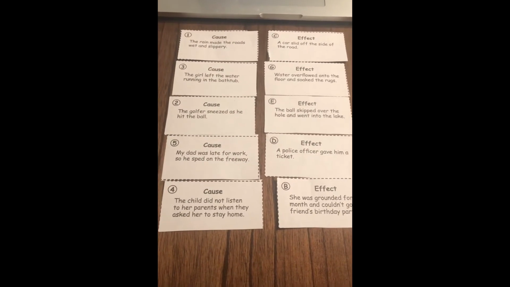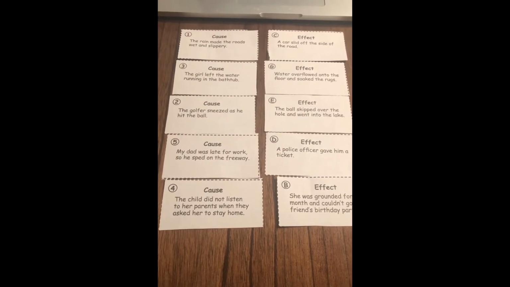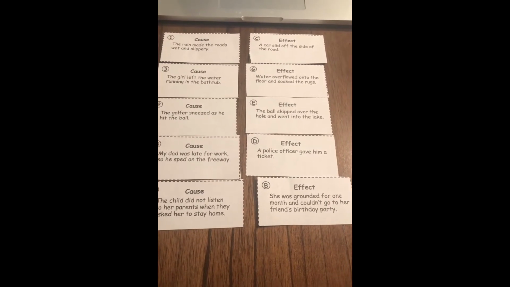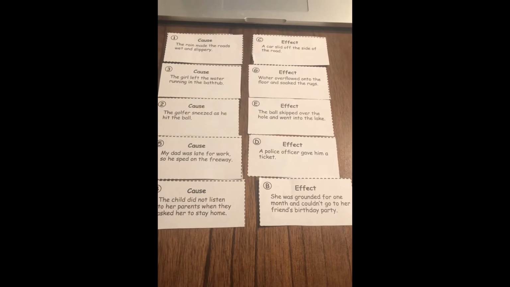Now, the next one, the child did not listen to her parents when they asked her to stay home. She was grounded for 1 month and couldn't go to her friend's birthday party.